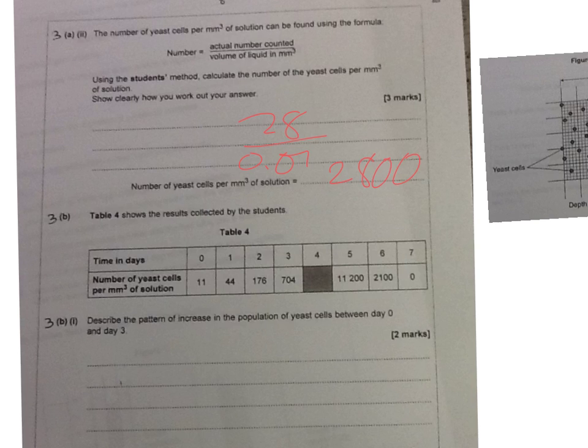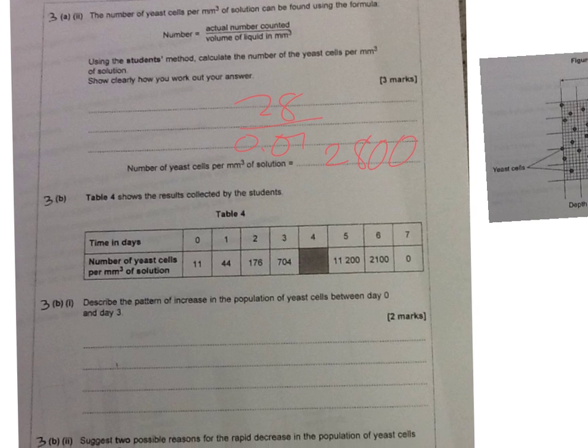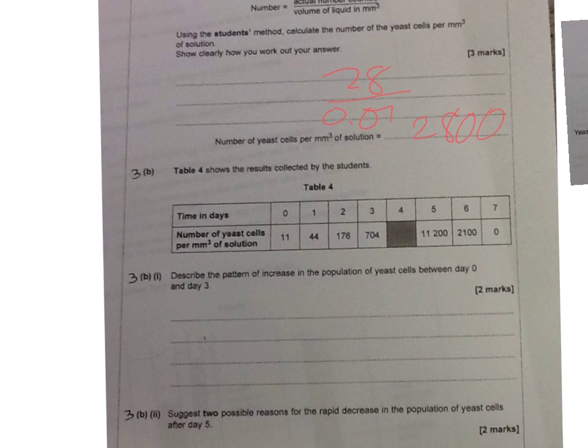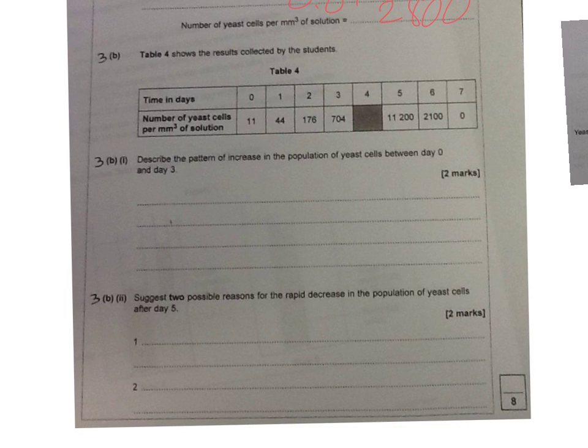Now some people managed to get error carried forward marks here. The mark scheme says to allow 1 mark for clear evidence that they've counted 28, 1 mark for clear evidence of 0.01 millimeters cubed. However, if you've got a different count, you could get up to 2 marks if you did the rest of the calculations correctly. Okay, so out of 3 marks there, quite a nice easy one, and a lot of people just didn't follow the student's method. A lot of people were just counting all of the squares that were there. You've got to read what the question's asking you to do, folks.